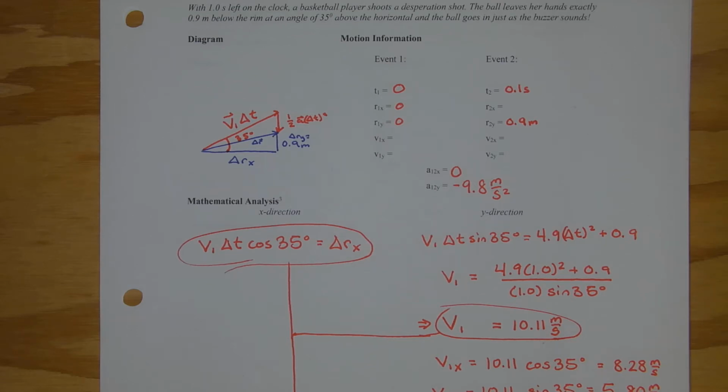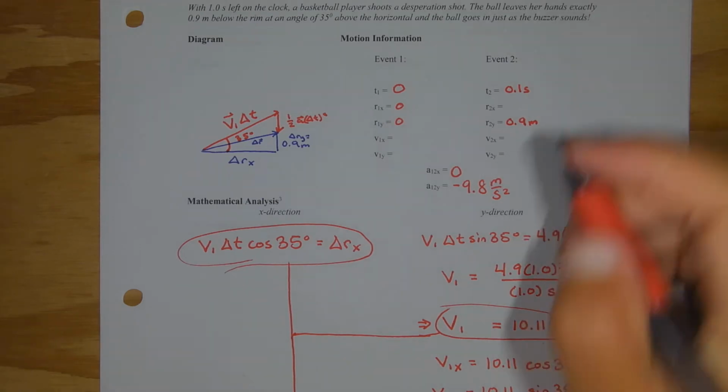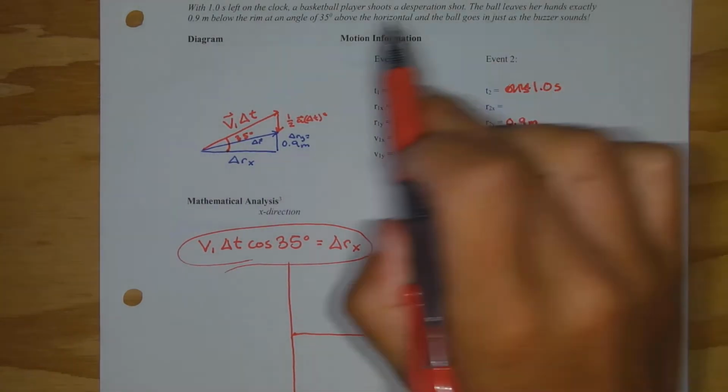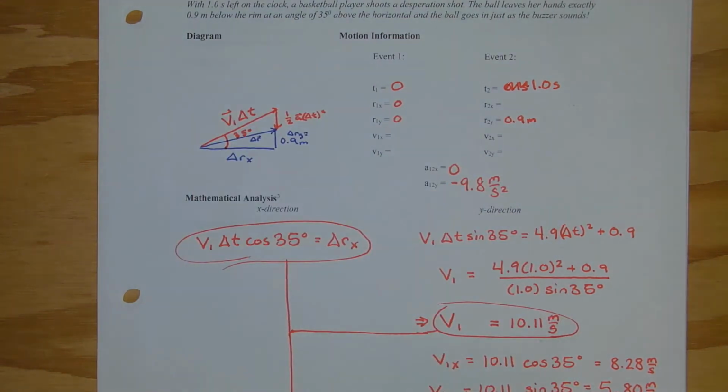With 1 second left on the clock, a basketball player shoots a desperation shot. The ball leaves her hands exactly 0.9 meters below the rim at an angle of 35 degrees above horizontal, and the ball goes in just as the buzzer sounds. So this is supposed to be 1 second because there is 1 second left on the clock.